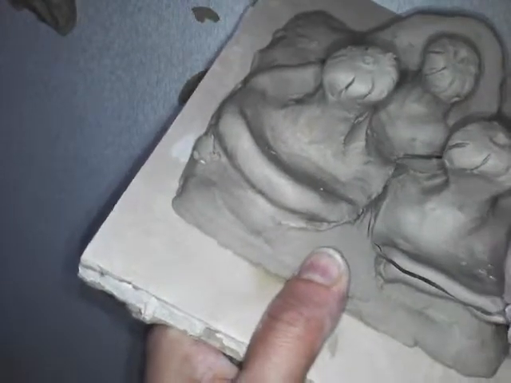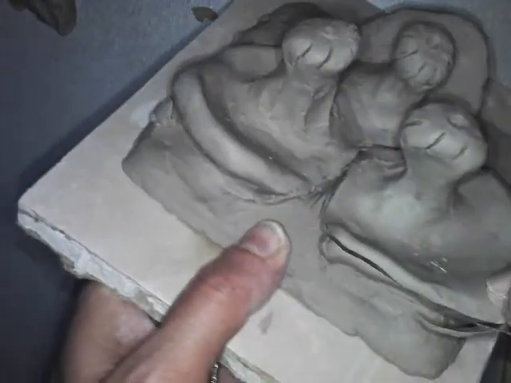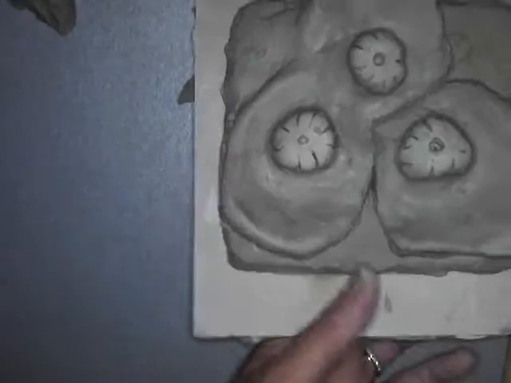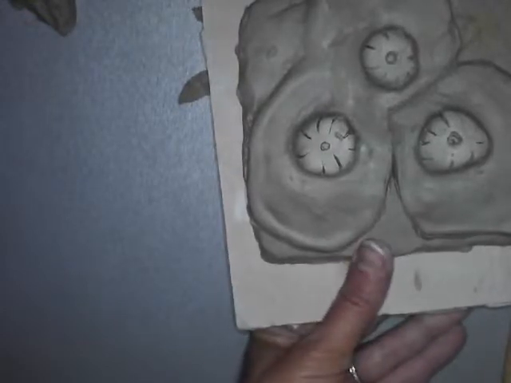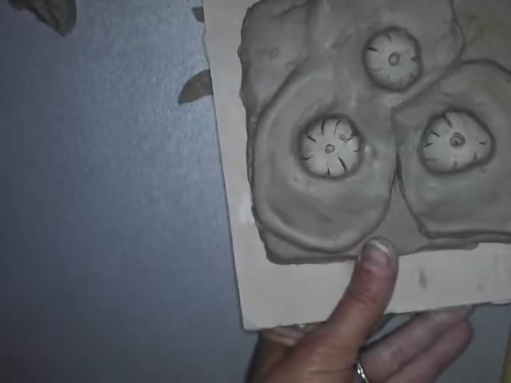I'm running my middle finger along the top surface of the clay. Then when I do cut the top surface, I run my middle finger along the bottom surface of the clay.